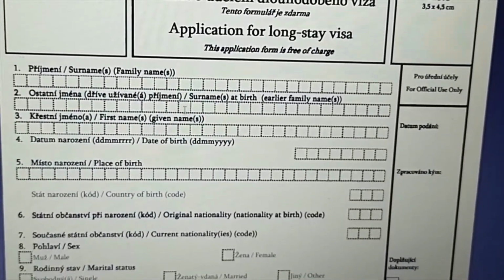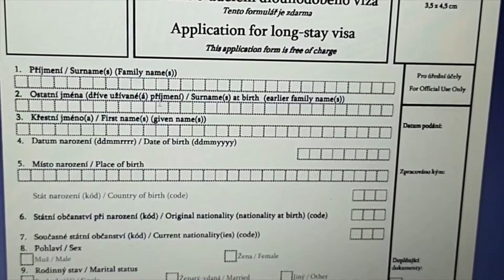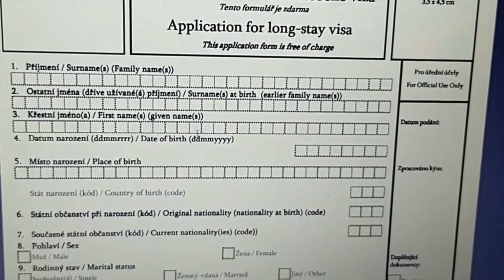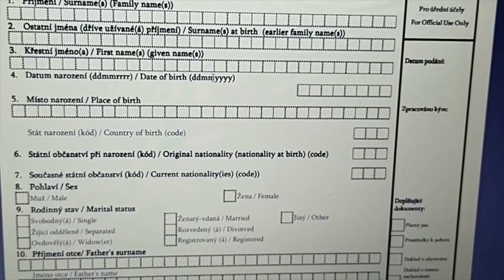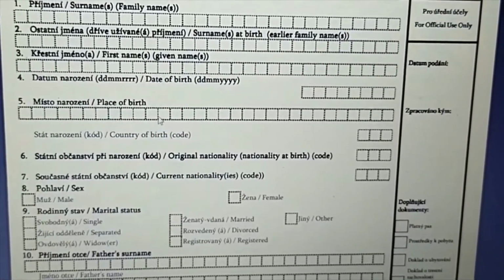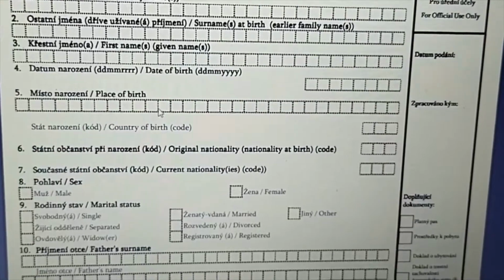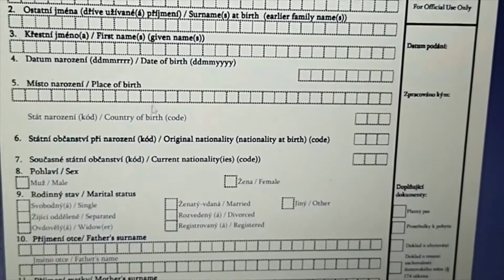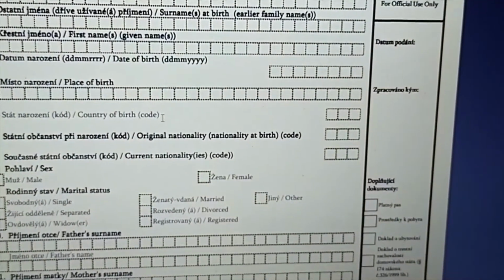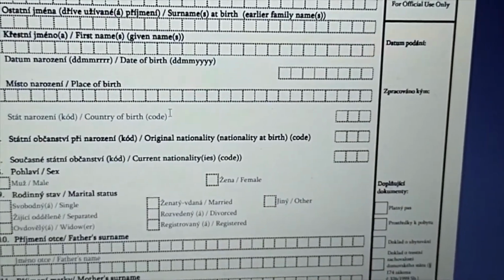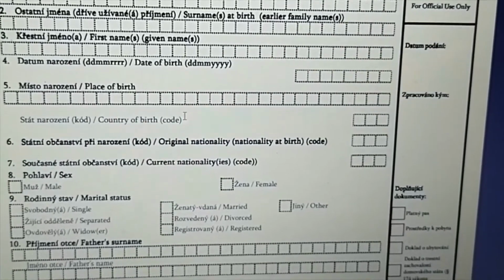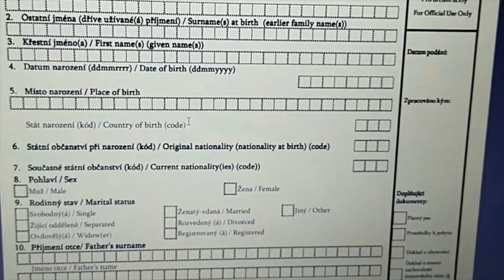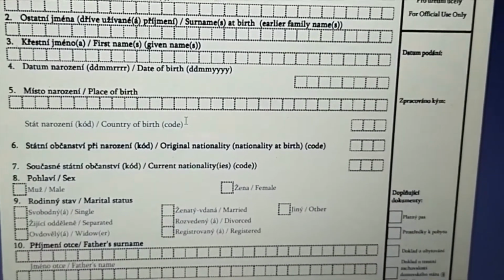Now it's pretty much easy here. Your family name, surname at birth, given name here, date of birth in that order, day, month, year, place of birth. For example, if you're born in Lagos, you put Lagos, Nigeria, and then country of birth code. Every country has a code. For example, Nigeria code is NGA, 3 characters. That's for Nigeria. So you just put it here.